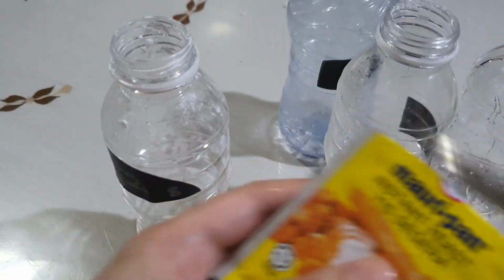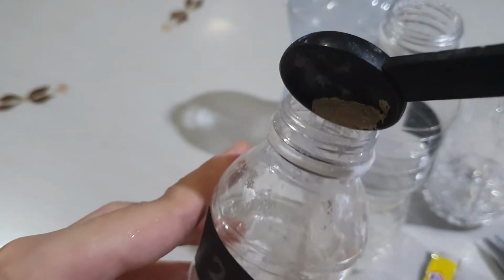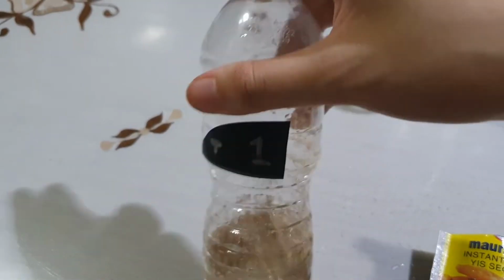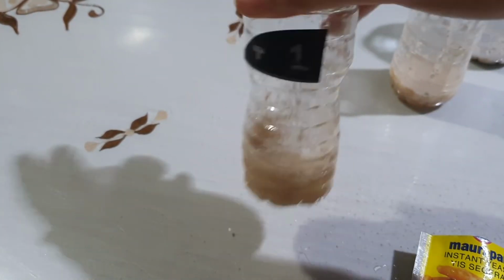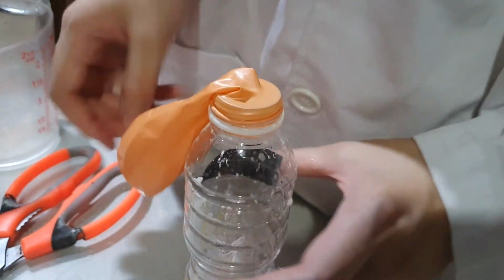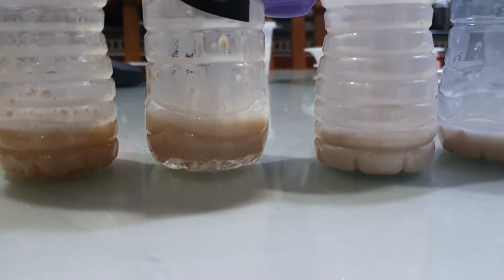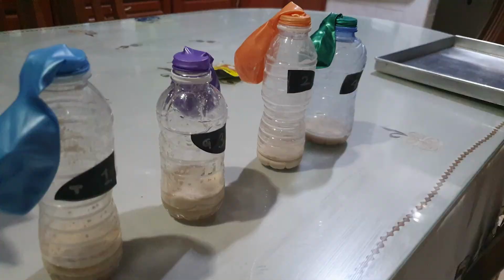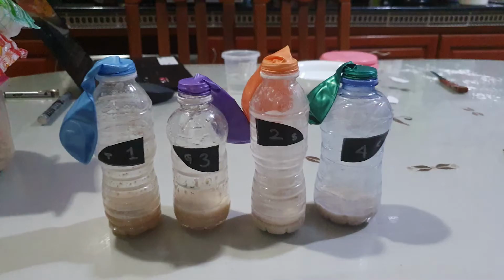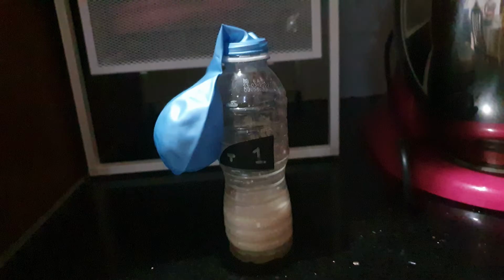After that's all done, I added 1 teaspoon of yeast into each bottle very carefully not to make a mess. Then I mixed all the contents by closing the opening using my thumb and shaking the bottle gently. After it looks homogeneous, I covered the opening of each bottle using balloons of the same size. Finally, I put it in a warm spot and observed what has occurred in the bottles and the change in the size of each bottle every 5 minutes for 25 minutes.